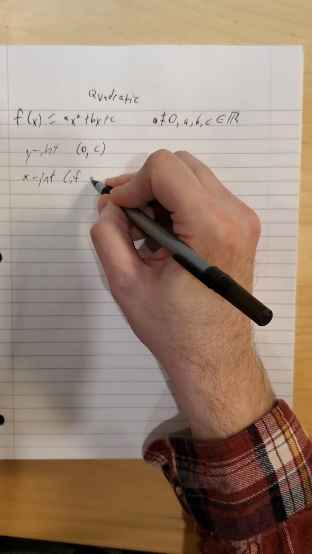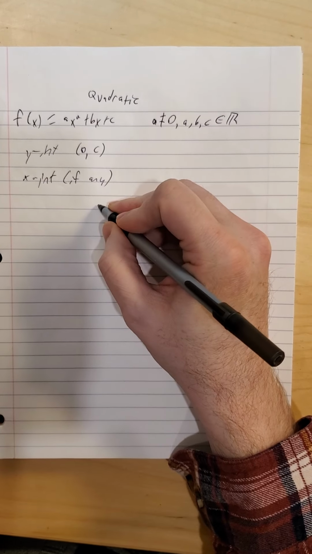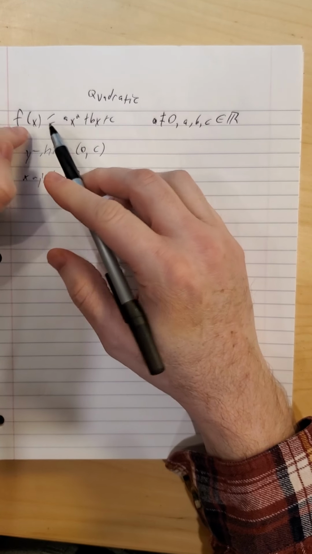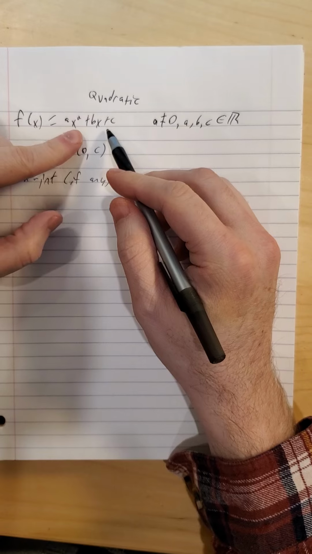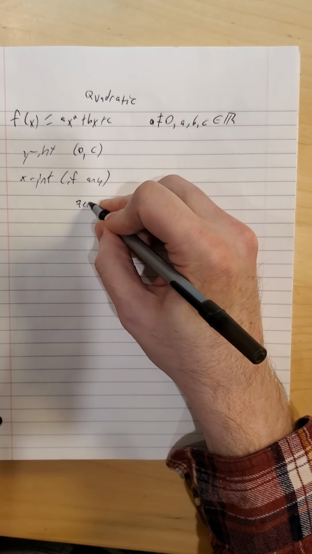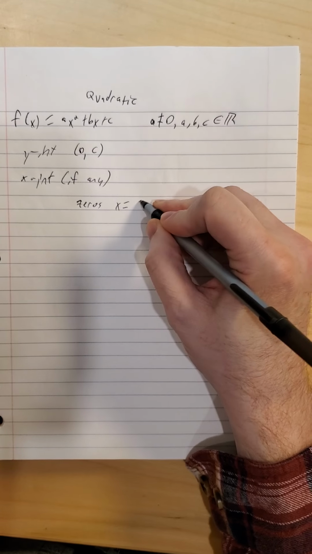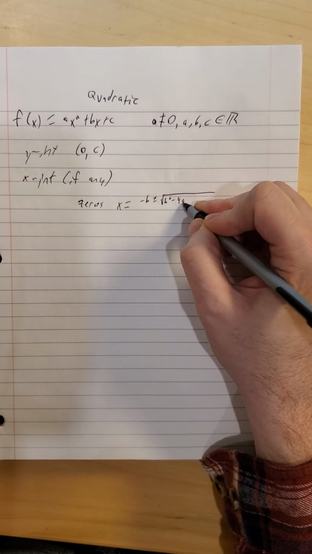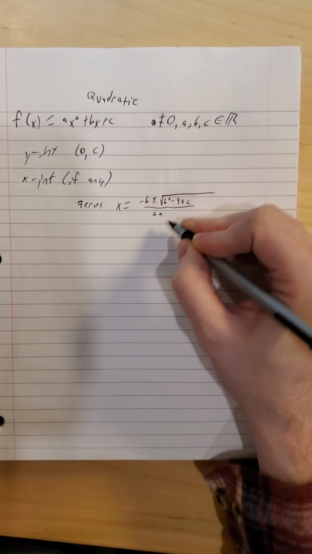X-intercepts, if any, we would set our f of x to 0 and solve, and we can just use the quadratic formula then. So our zeros would be x equals opposite of b plus or minus square root of b squared minus 4 times a times c over 2a.